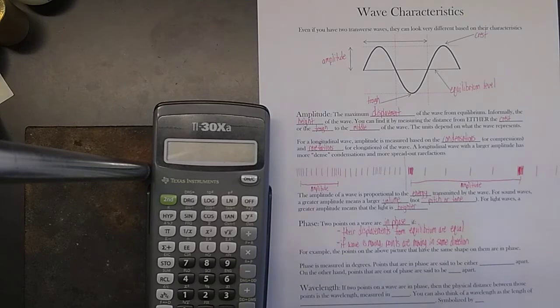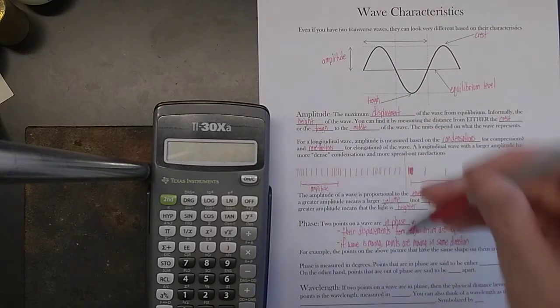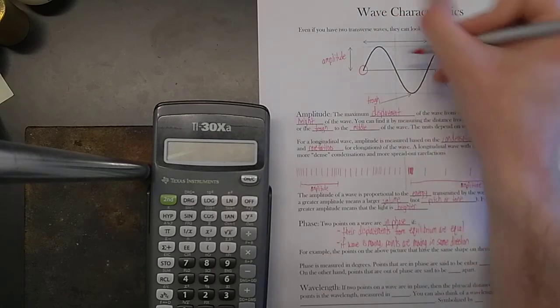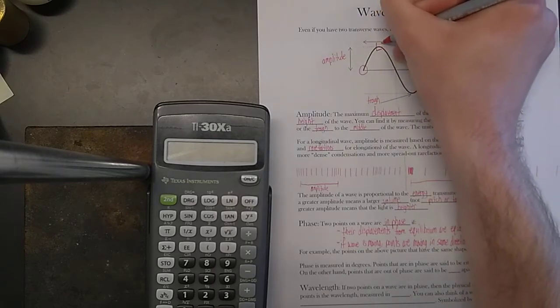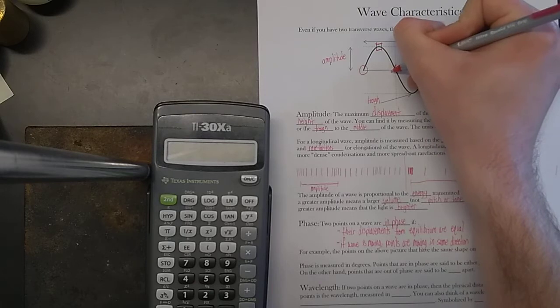Okay, so I'm going to draw some shapes up here around different points on this wave. I'm going to put a circle here. I'm going to put a square up here. I'm going to put a triangle right here.